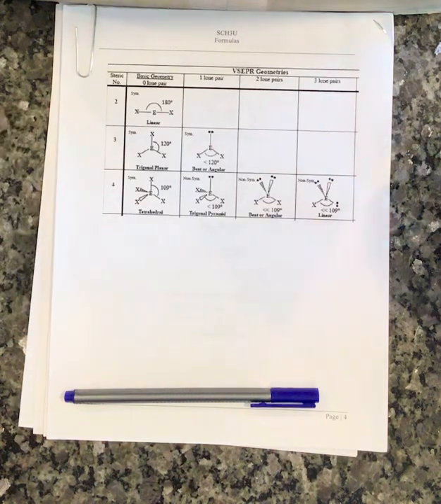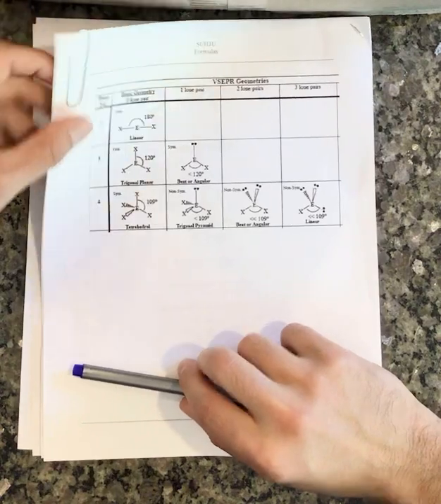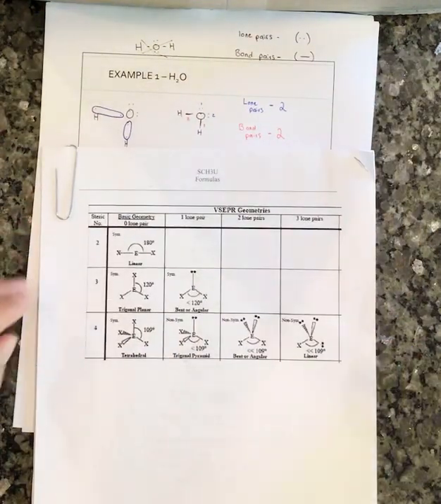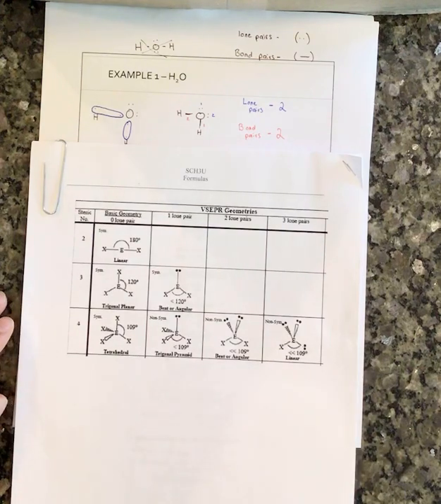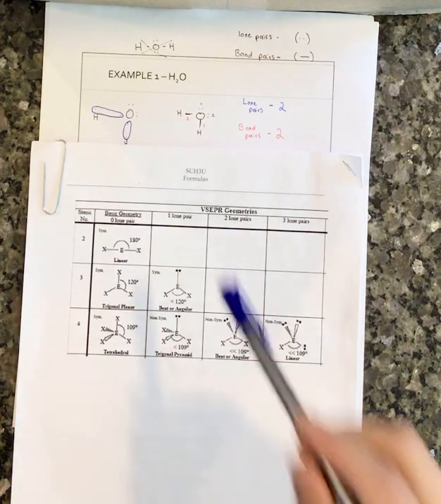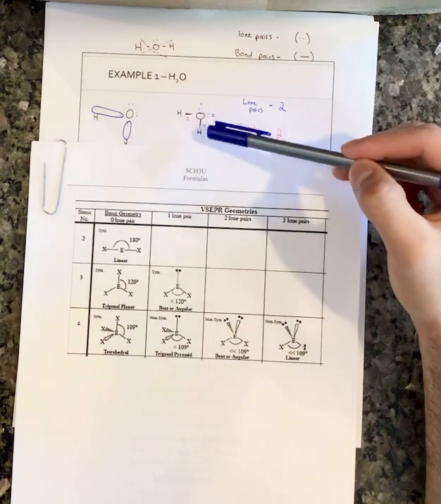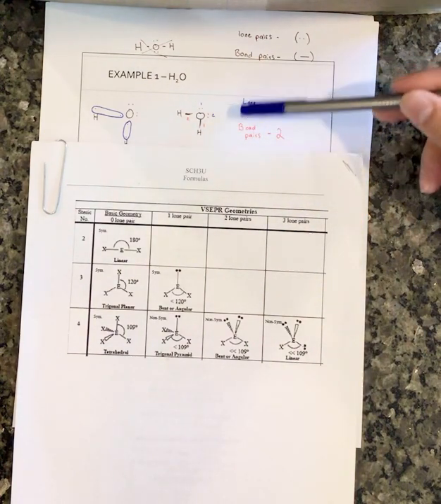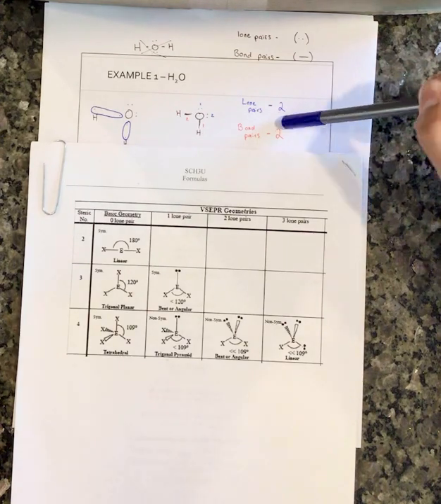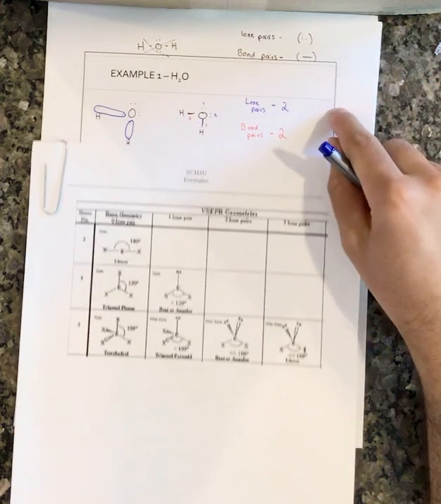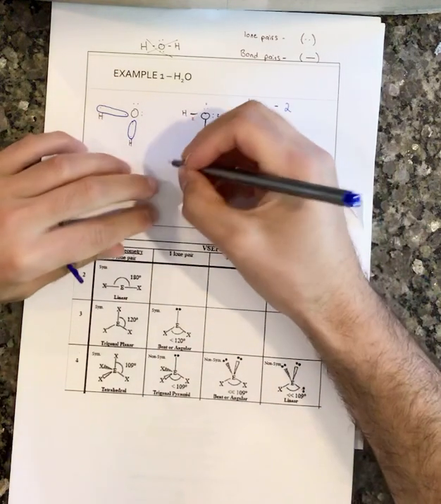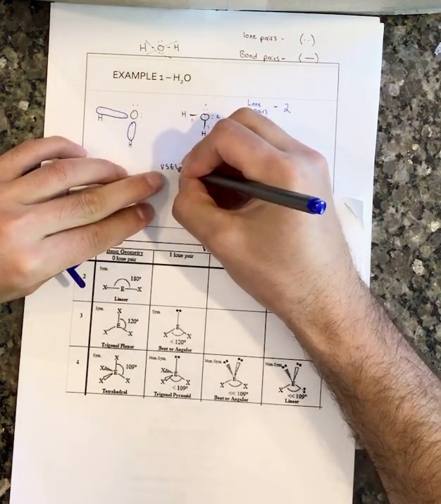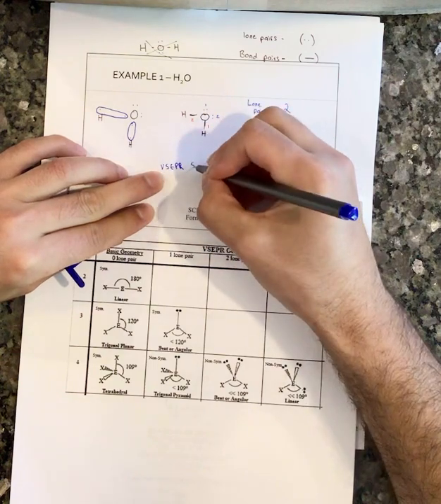So let's go ahead and try an example. Let's learn how to use this. Let's go back to our H2O example. In our H2O example, the first thing you're going to do is draw your compound. Then you're going to tell me how many lone pairs and how many bond pairs, and we already did this. So now we're going to try to figure out what our VSEPR structure is here.